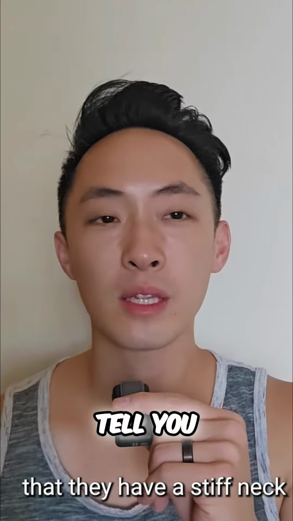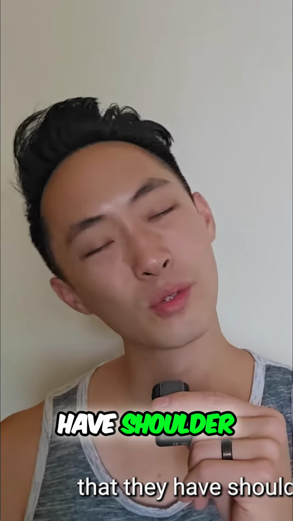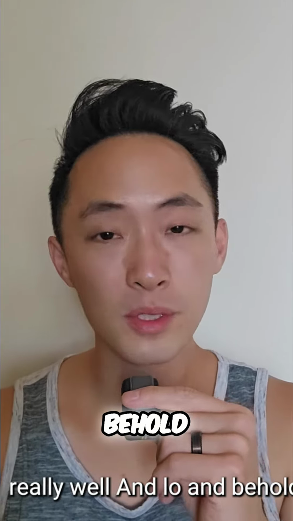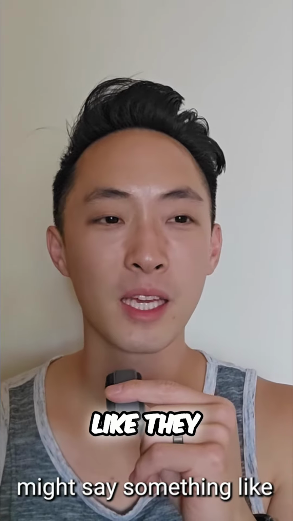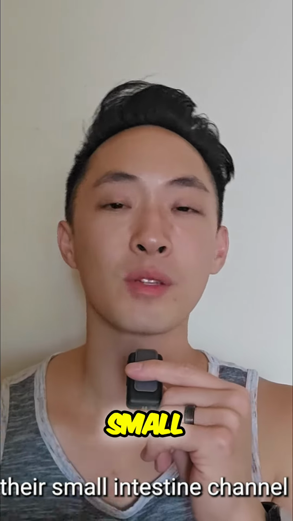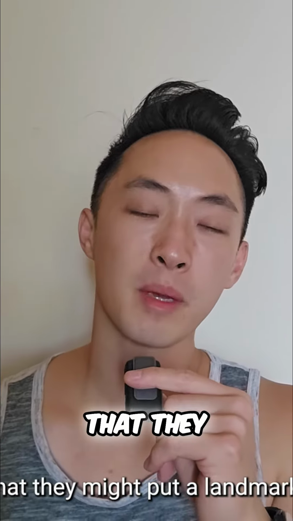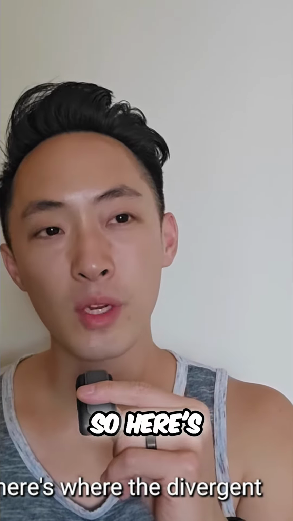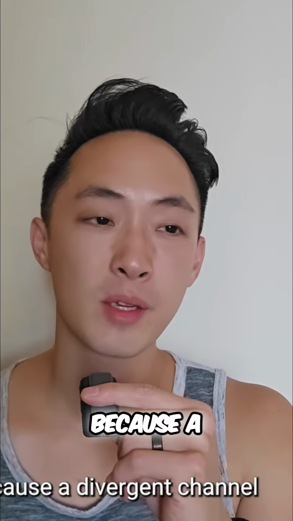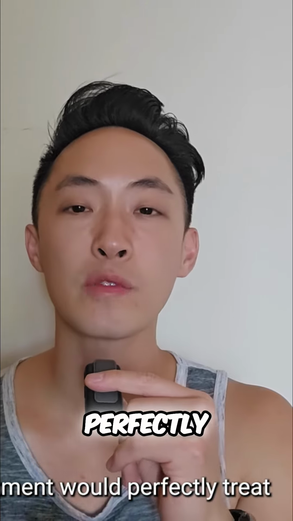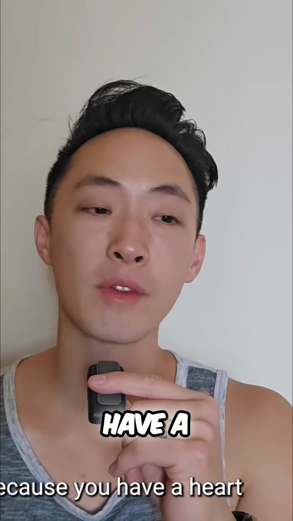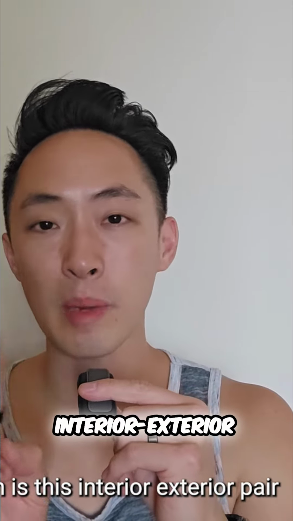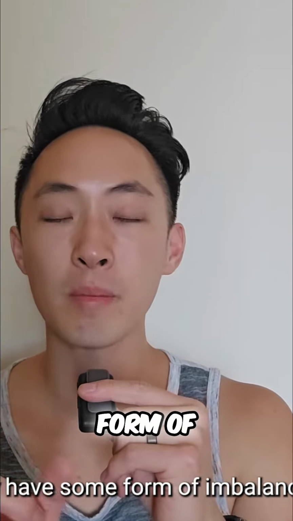Now, they also tell you that they have a stiff neck, that they have shoulder pain, that they can't move their neck really well. And lo and behold, on the board exam, it might say something like they have an issue along their small intestine channel. Or they may put a landmark, like above the crease of the shoulder. So here's where the divergent channel can come into play, because a divergent channel treatment would perfectly treat this issue, because you have a heart and small intestine issue going on, which is this interior-exterior pair, and they have some form of imbalance between the two.